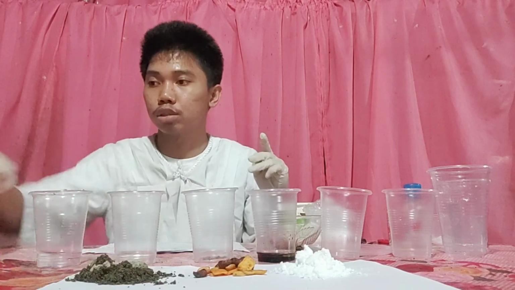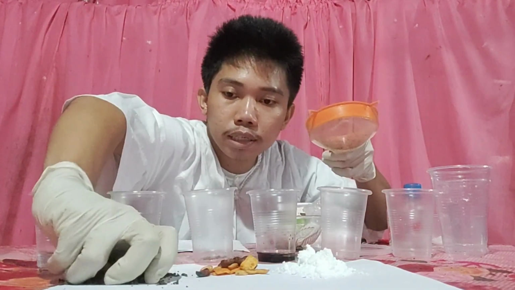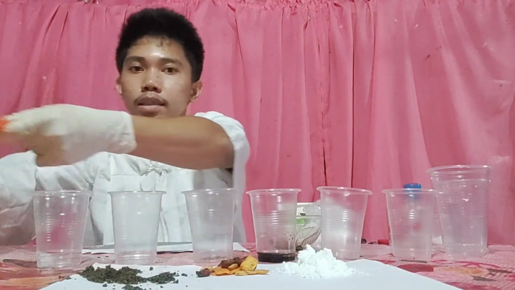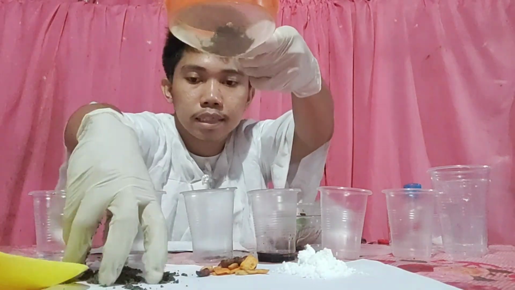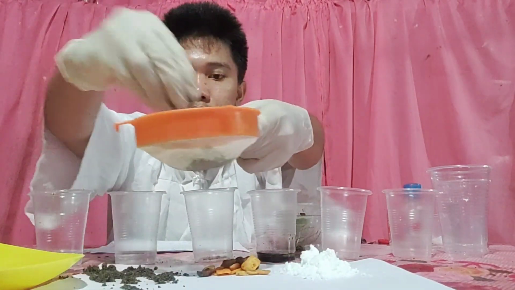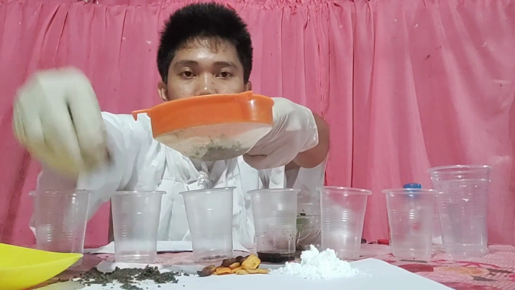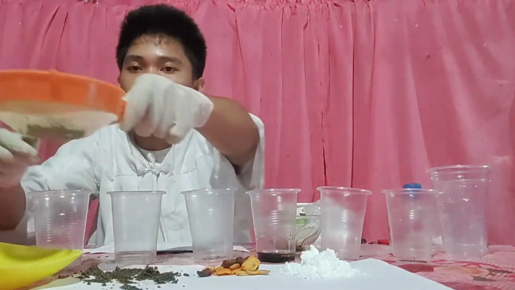So we can try doing it. So we will put it in our sieve. This method is called sifting.